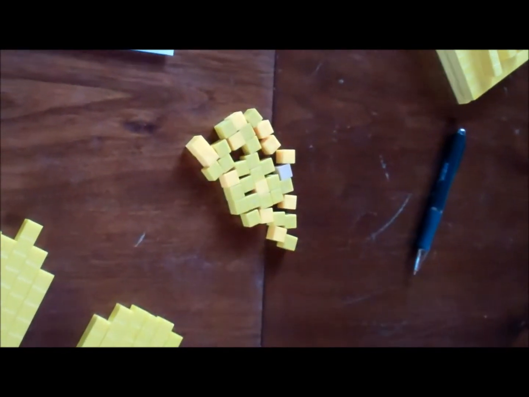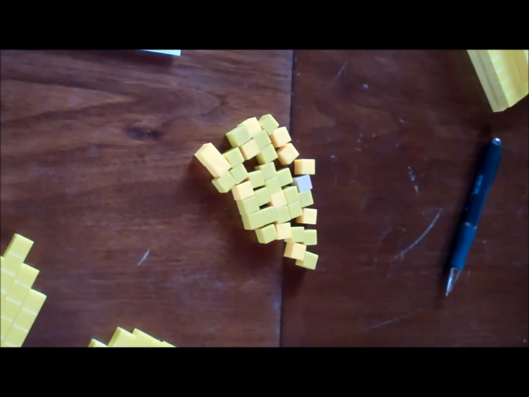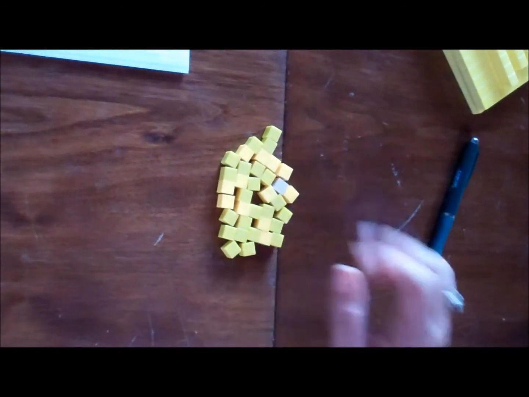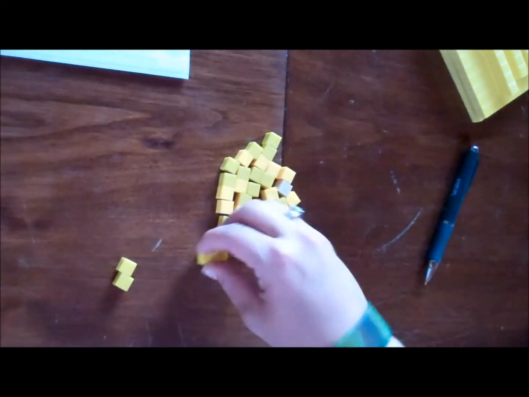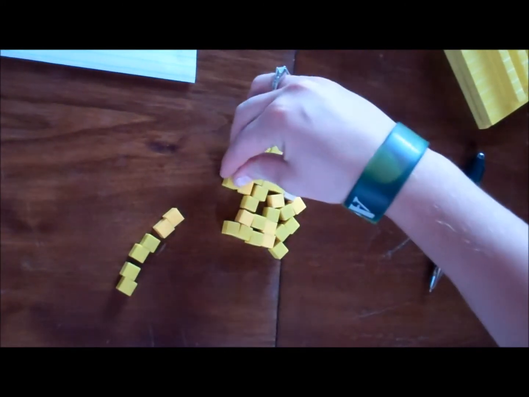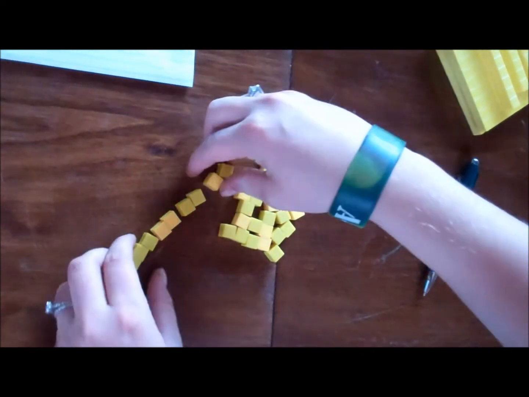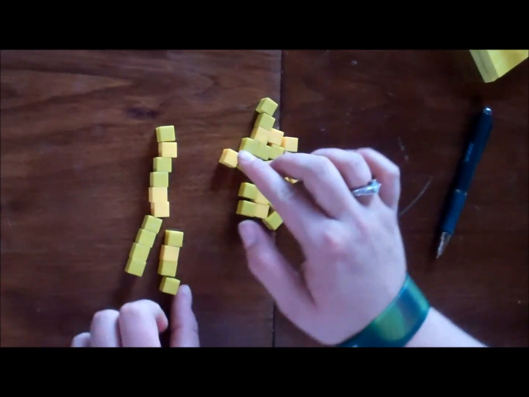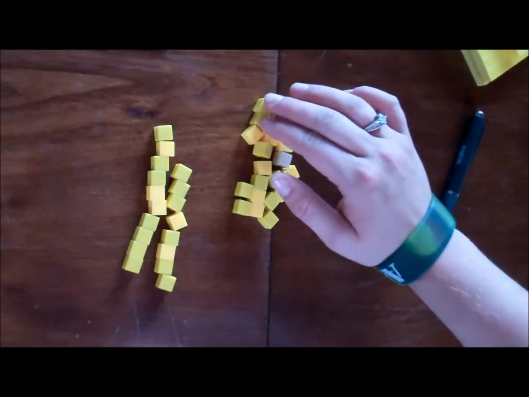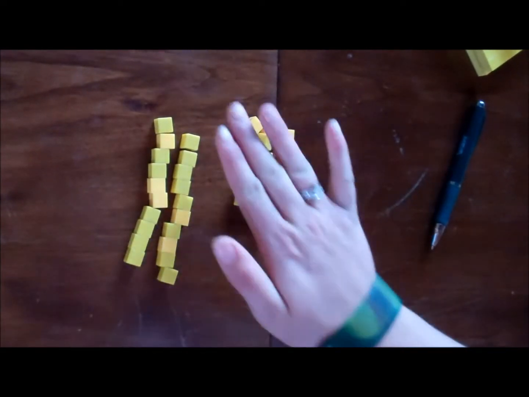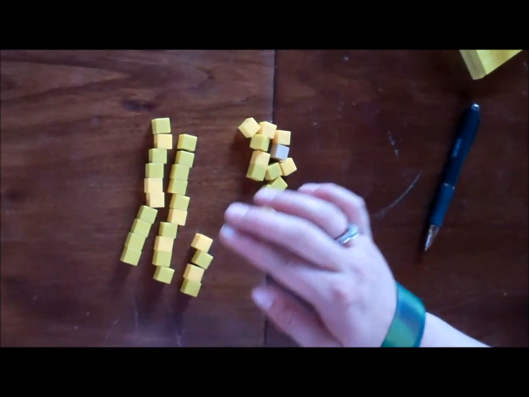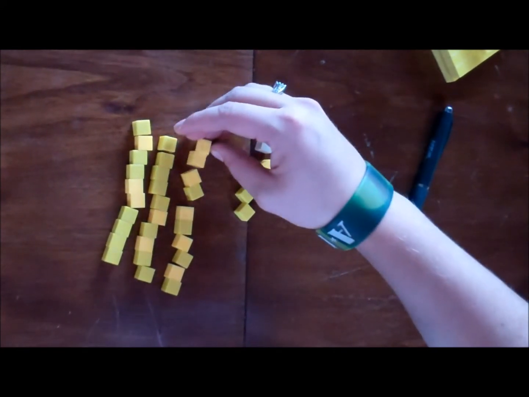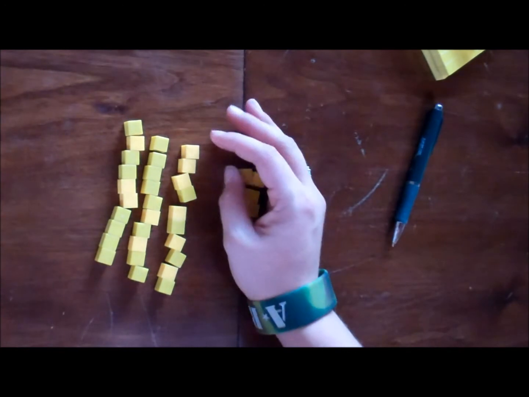Now, are there any ones left over? I think we're okay. Now we have 36 ones. There's one group of 10, then another, so now we have a total of 20. Then another 10, and now we have a total of 30 and our 6. So we still have 36 left.